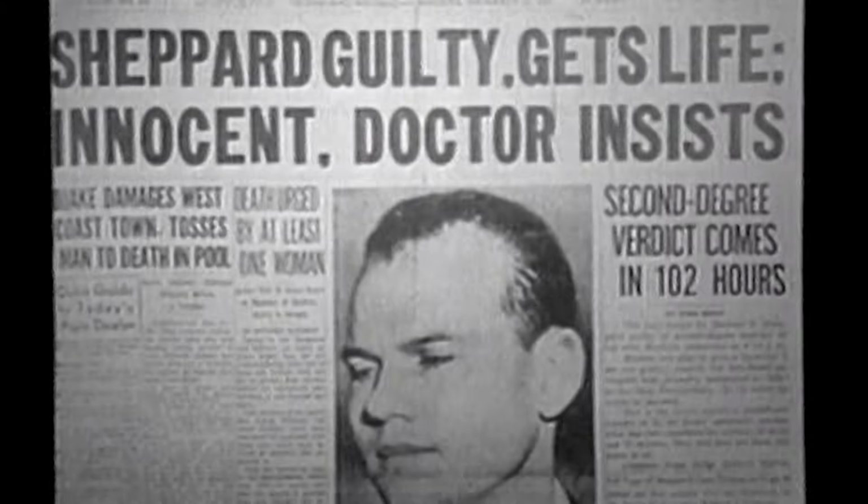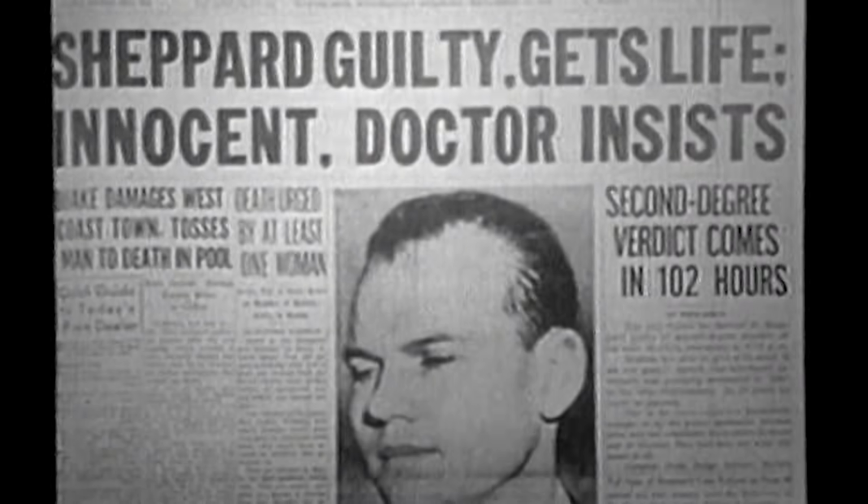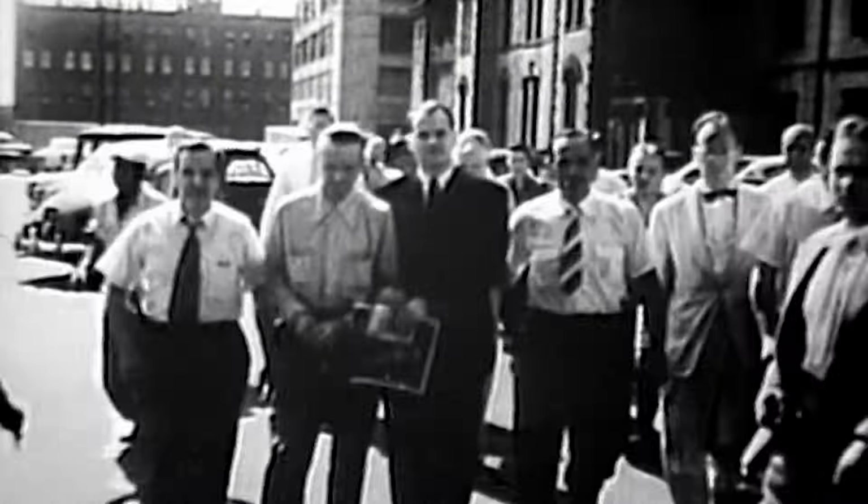Murder in the second degree means Sam Sheppard will not go to the electric chair. Dorothy Kilgallen, a journalist from New York, says the media circus poisoned the trial process.